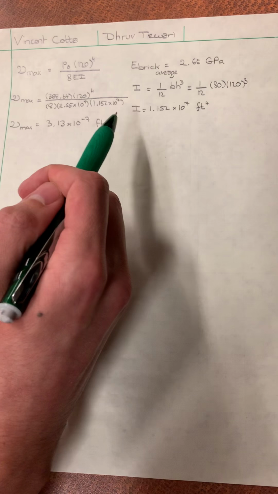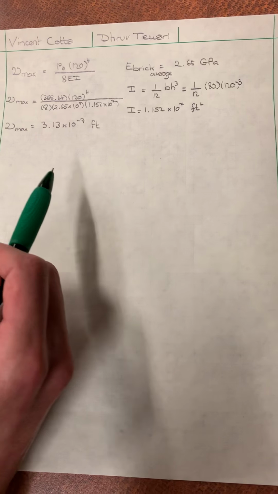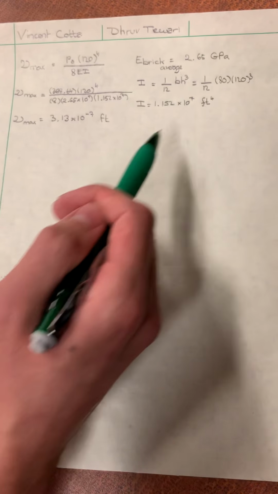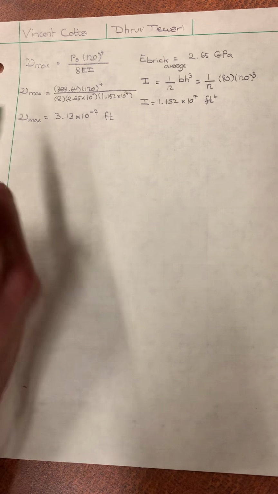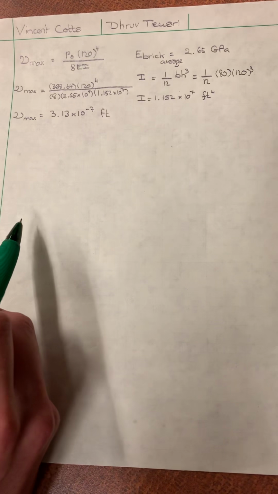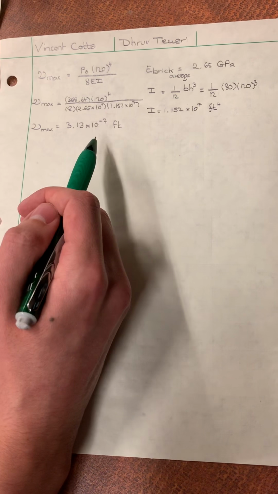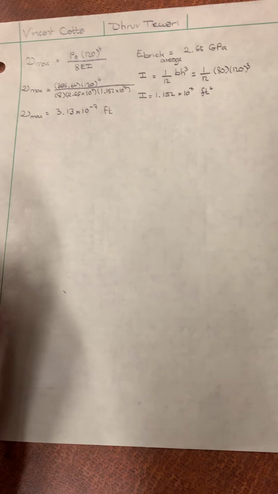moment of inertia in our situation would be equal to 1.152 times 10 to the 7th foot to the 4th. So then we just had to plug everything back in and we found the deflection. This tells us a little bit more about how very little the deflection will be caused from the wind and how much wind the building can actually sustain.